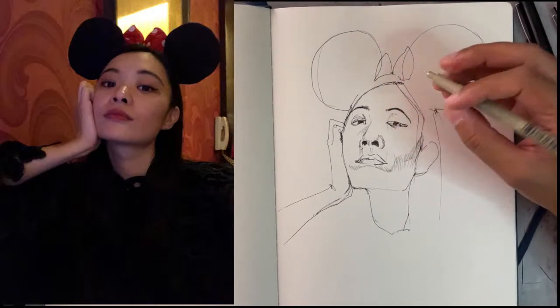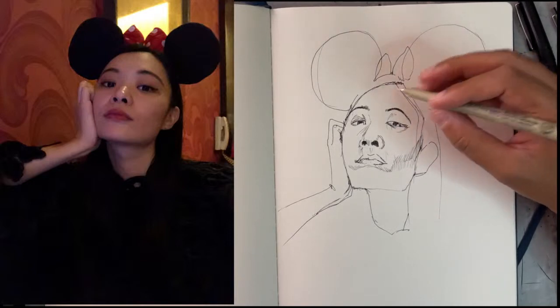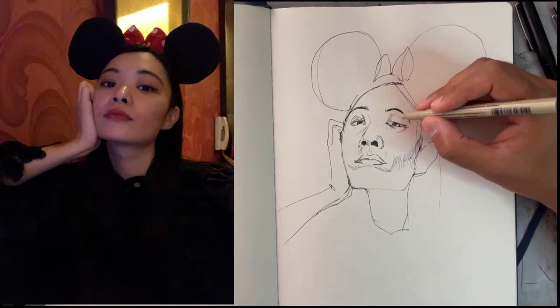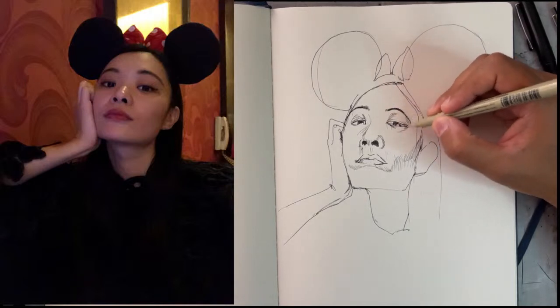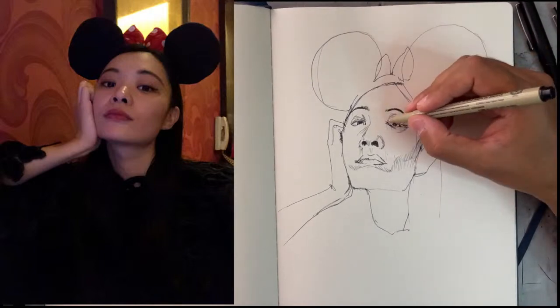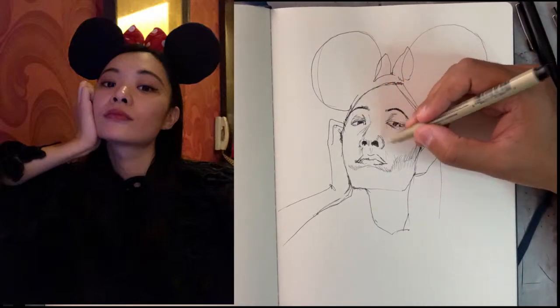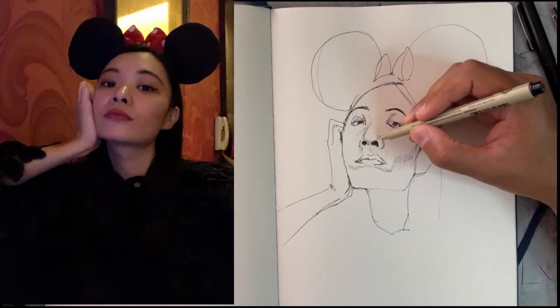I find this pretty relaxing to do, especially having whatever TV on or music, and just going in the zone. Just got a lot of highlights here.